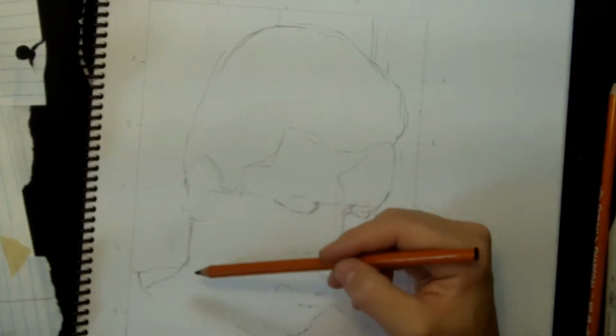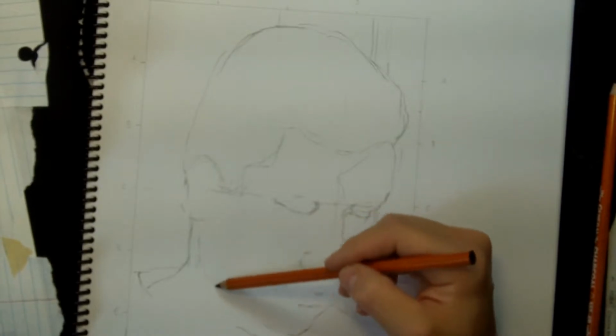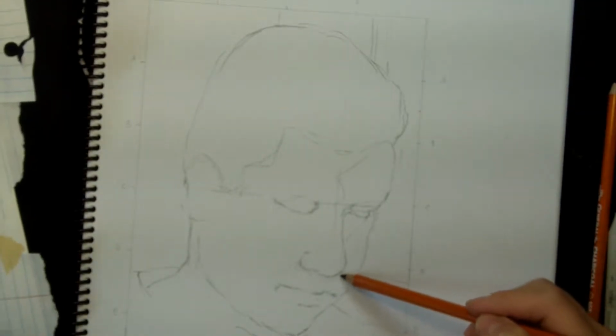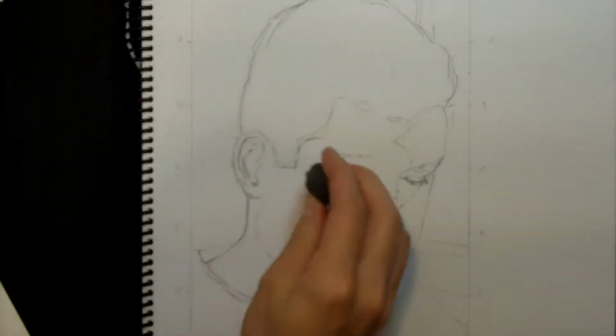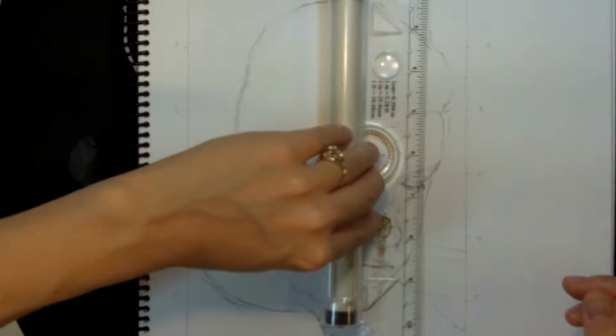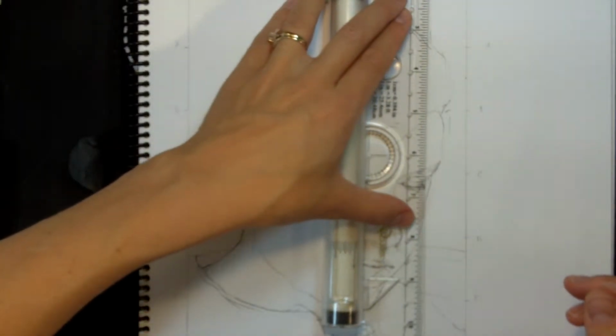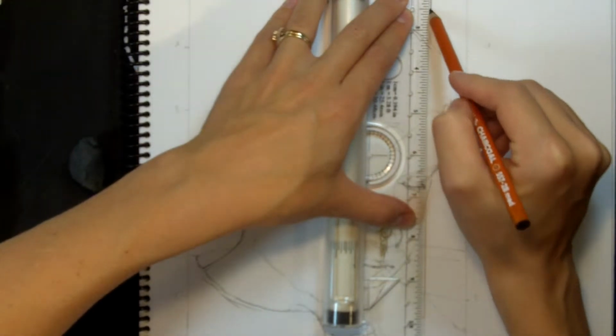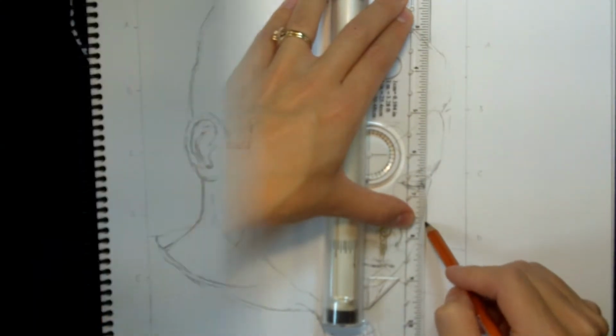So let me just take this off camera for a little bit and get my portrait pushed forward so that the lines are nice and neat. And I'll come back to you when those lines are good enough so that we can start shading. When you have the features in place, go ahead and erase those guidelines. If you want to straighten up those lines of the window, go ahead and do that using a straight edge.